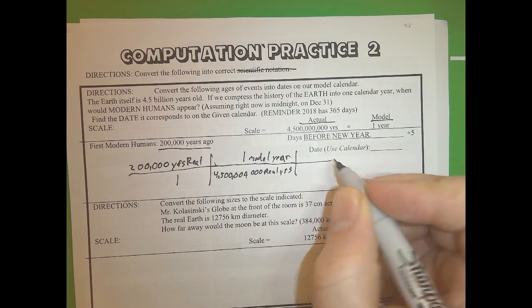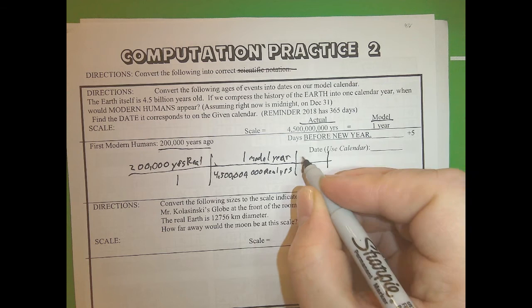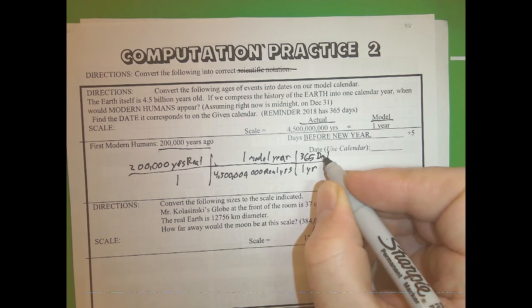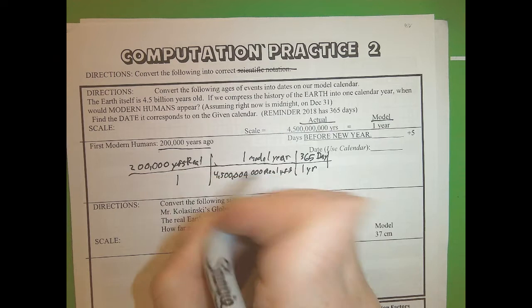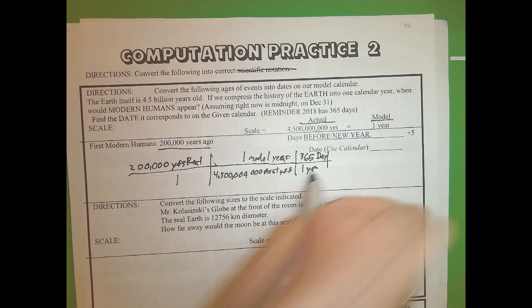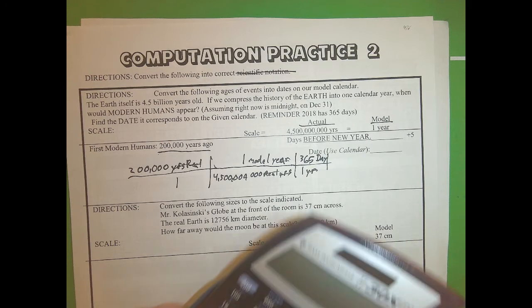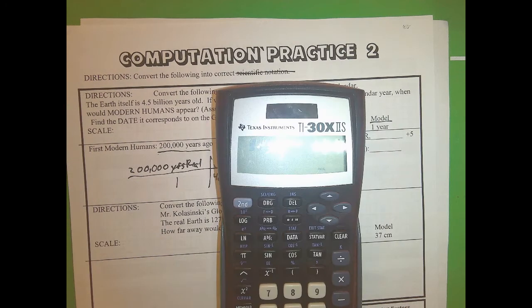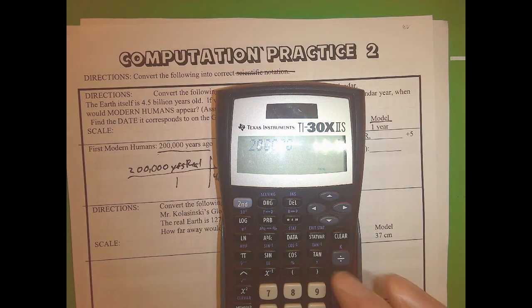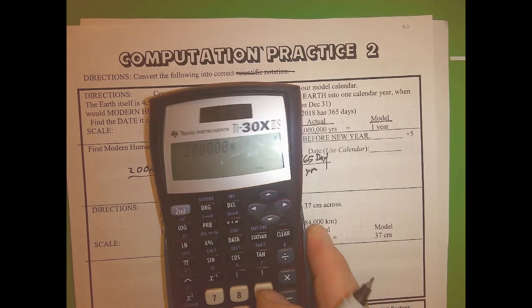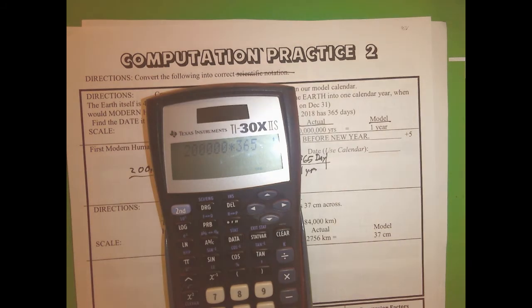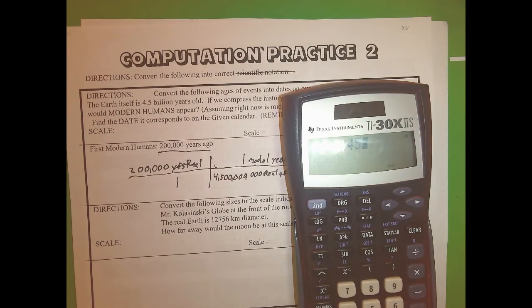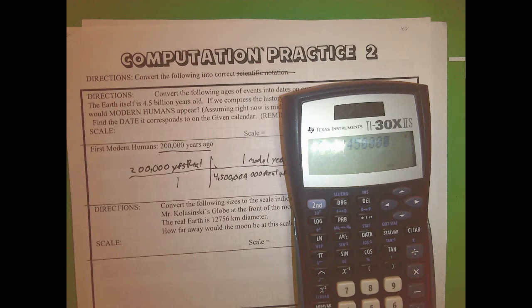And we know that 1 year has 365 days. Cross off years, real, year. Leaves us one multiplication on the top: 200,000 times 365, and then divide that number by the 4.5 billion.